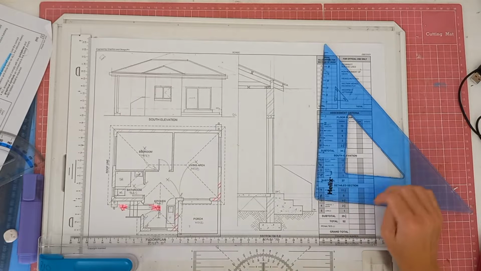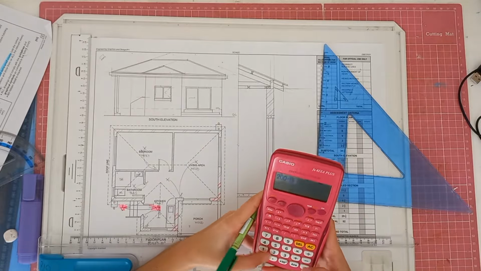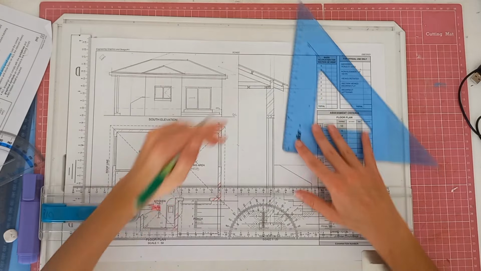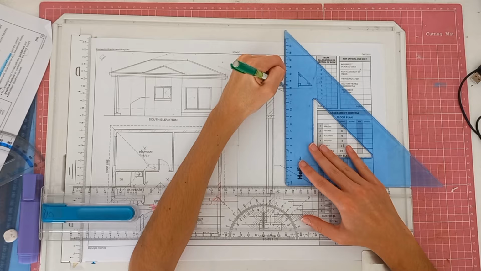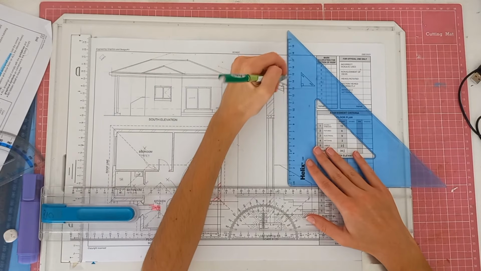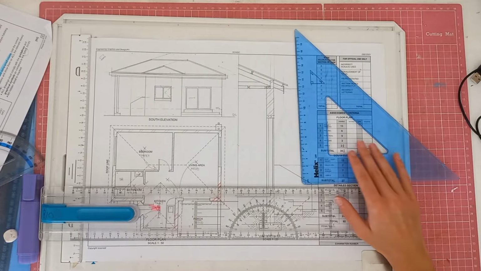And then we're going to put in our fascia board. So they said 200 by 20mm, so we're going to say 200 divided by 20, so it'll be 10 by 1. So here you're going to measure 10. Okay, make a little mark like that, and it's got a thickness of 1, so it should look like that.